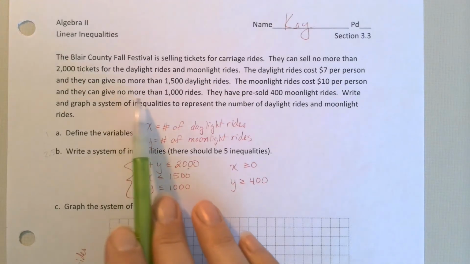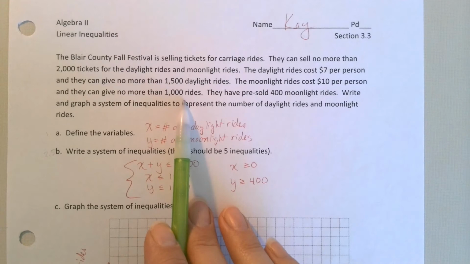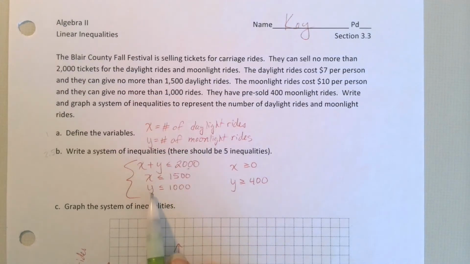Then we have no more than 1,000 of the moonlit rides. So we're comparing our number of moonlit rides, Y, and that's less than or equal to 1,000 also. So this is going to be our vertical line. X is less than or equal to 1,500 is an undefined slope with a vertical line at 1,500. And this is going to be our horizontal line at 1,000, a slope of 0.